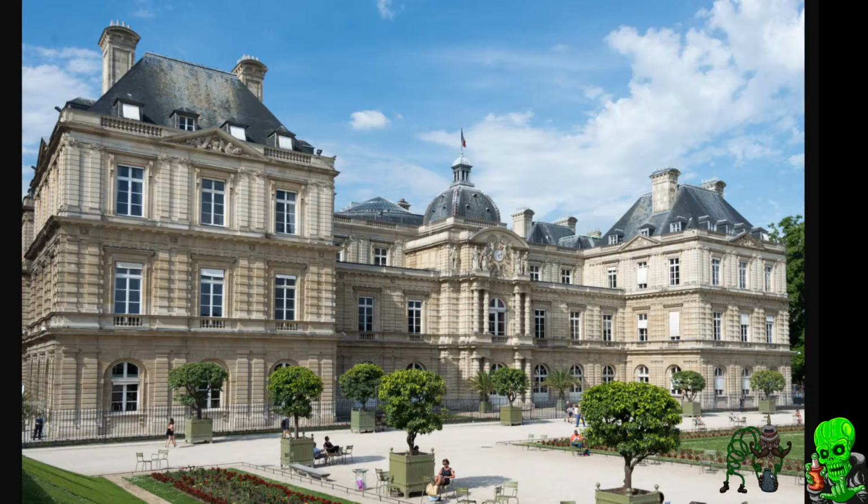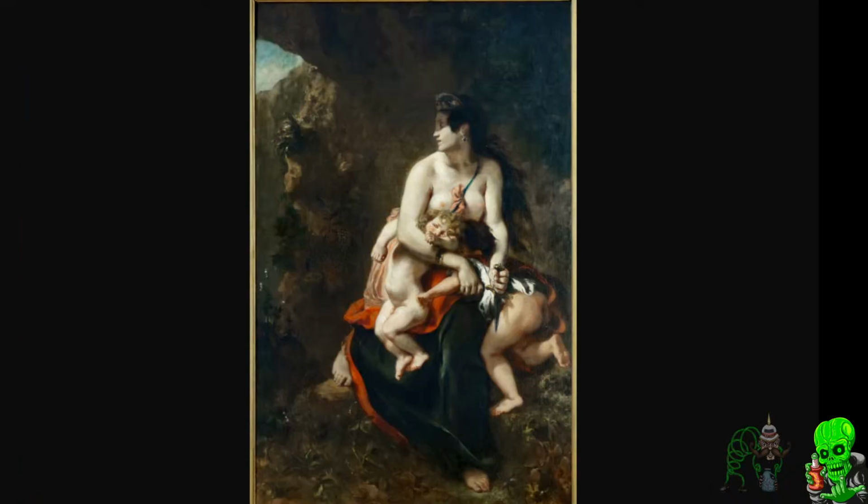In 1838, he exhibited Medea About to Kill Her Children, which created a sensation at the Salon. And this is a scene from Greek mythology that depicts Medea clutching her children, dagger drawn to slay them in vengeance for her abandonment by Jason.